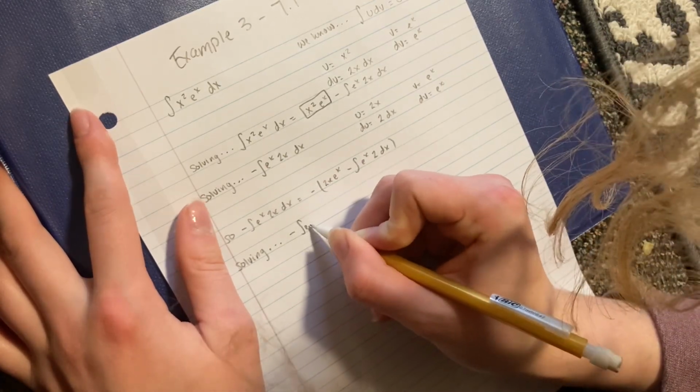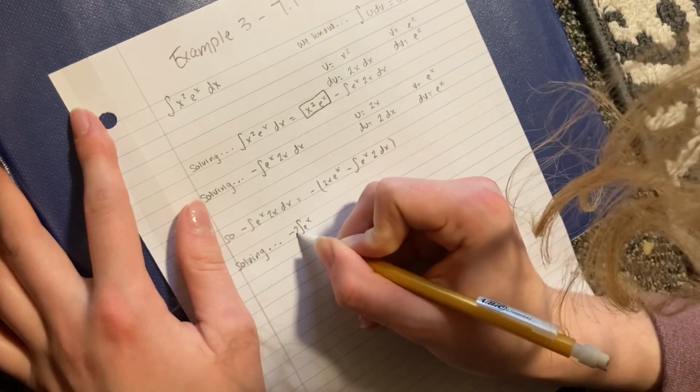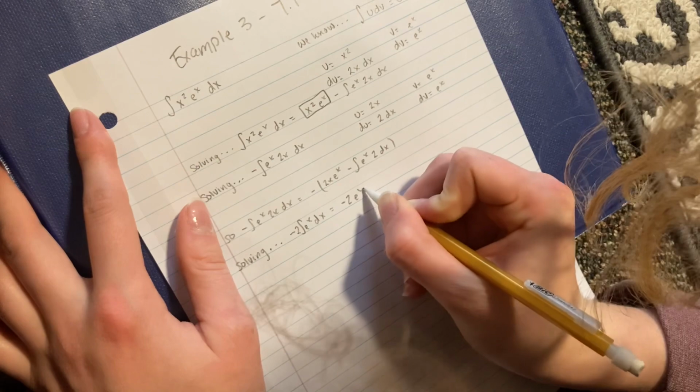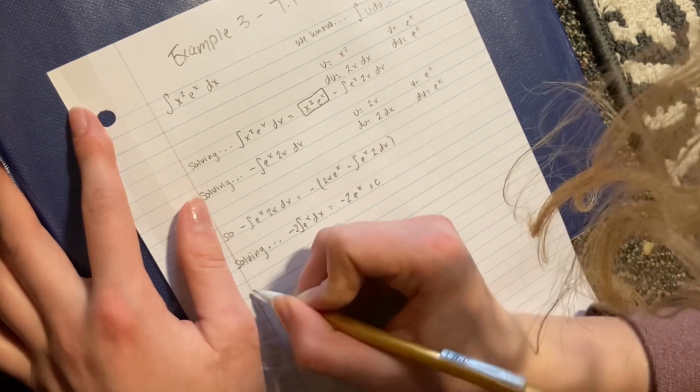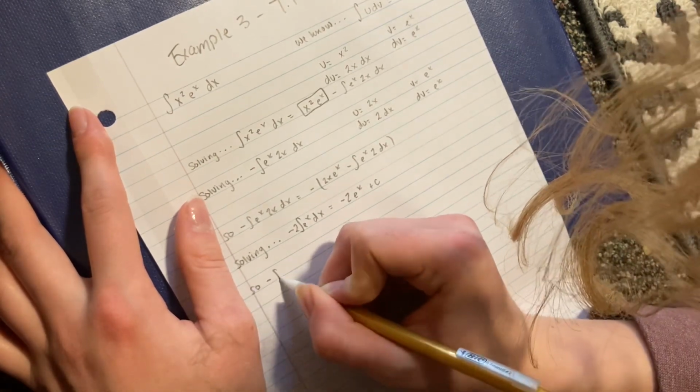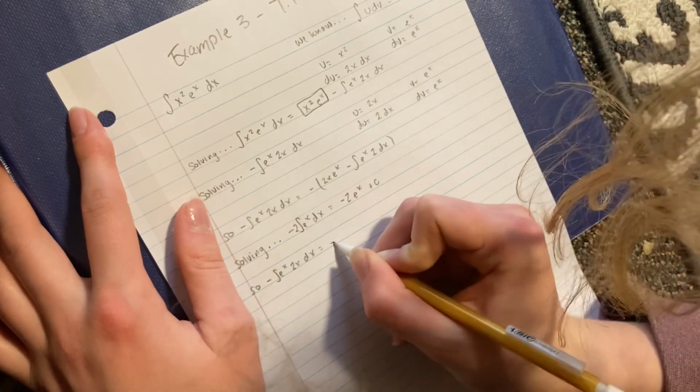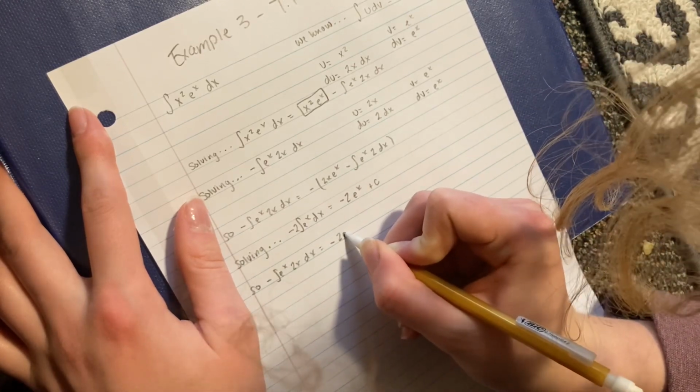The antiderivative of e to the x is just e to the x, and then you multiply by the 2. And then if you plug it back in to the second integral I made, negative e to the x times 2x.